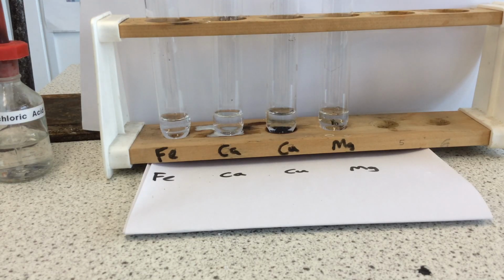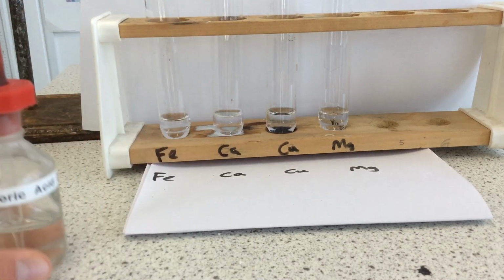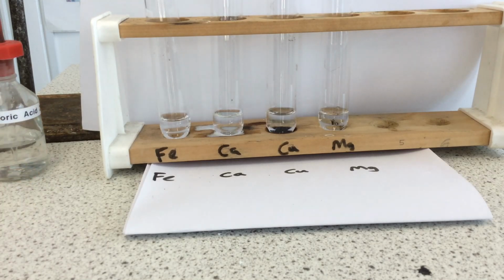Right, in the last one we looked at these 4 metals reacting with just cold tap water. We're now using 2 molar hydrochloric acid with the same metals. Let's see what happens. Now, previously one of them reacted. Iron would have reacted if we'd given it enough time, but for the purposes of what we're looking at, we'll say it didn't react. It certainly wasn't quick enough.